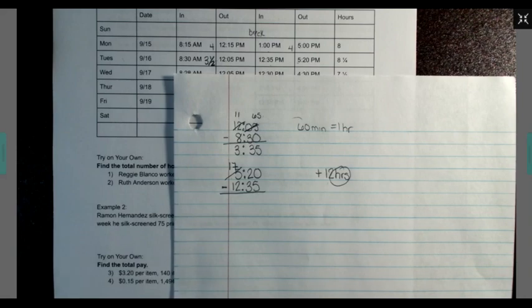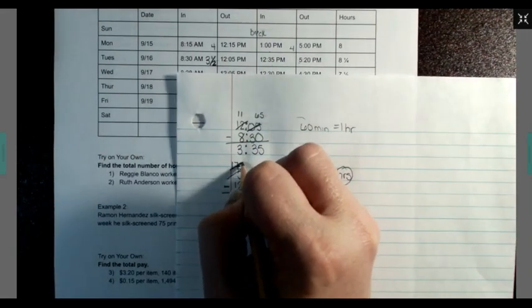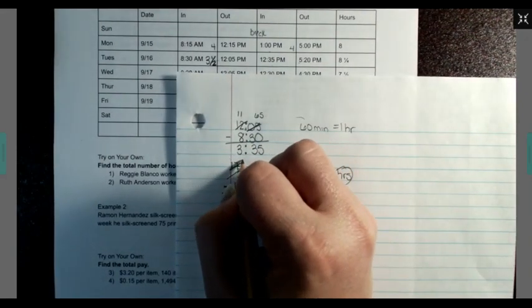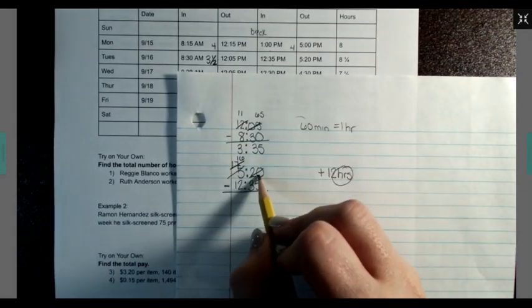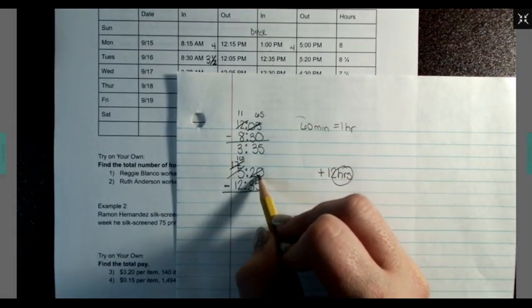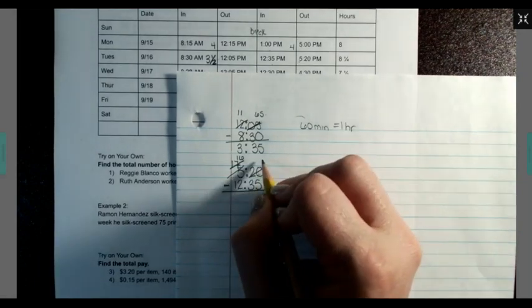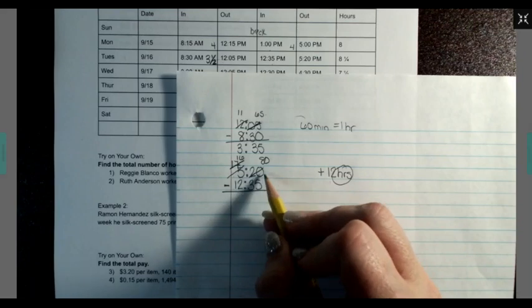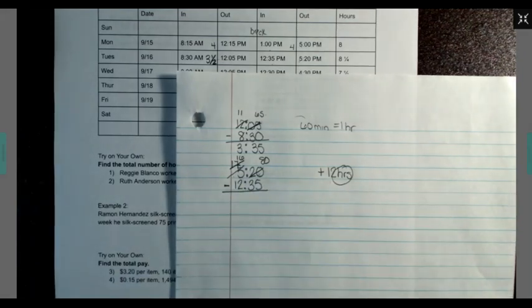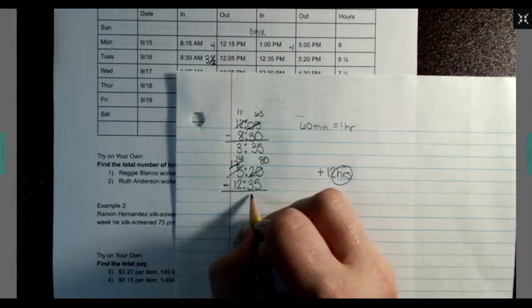So I'm going to need to borrow an hour. Well, if I borrow an hour here and I make this 16, how much do we add to our minutes column? 60 minutes. So that makes this 80. Can I take 80 and subtract 35 now? Yes, I can. 80 minus 35 is 45.